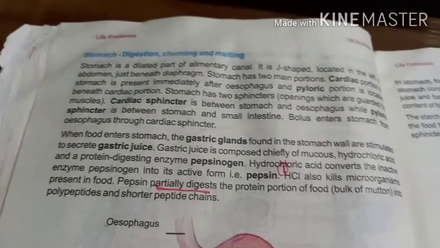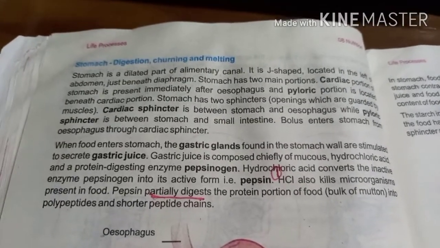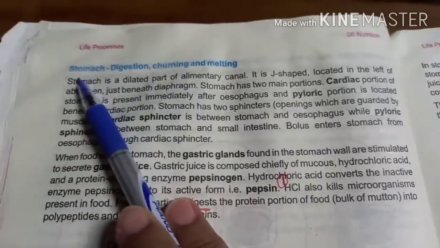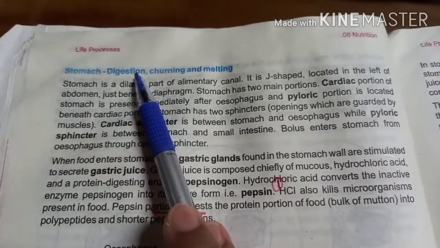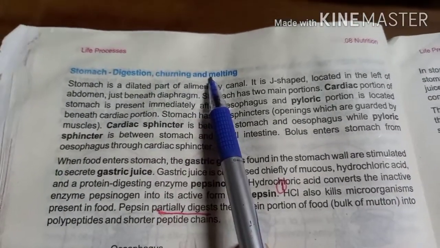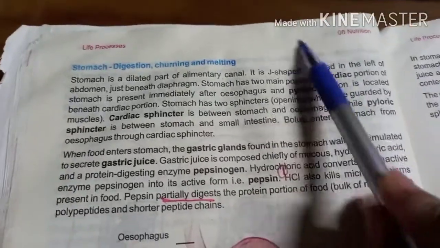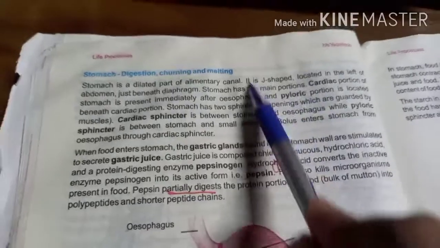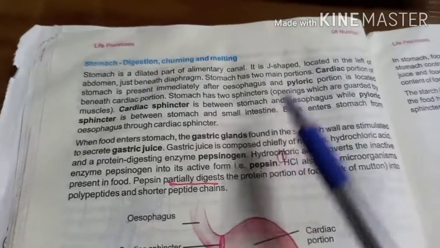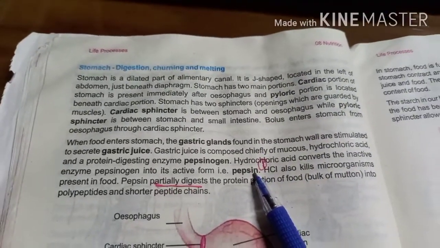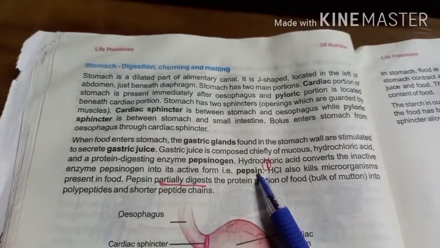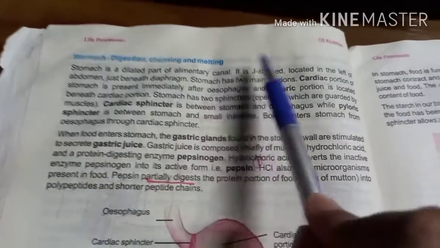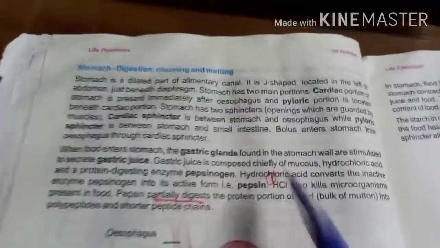Our main topic today, which is present on page number 160 of your book, is the stomach. What is the stomach doing now? It is performing churning and melting. Churning means it is turning the food in a circular motion, and finally, with the help of the different chemicals present there, the hydrochloric acid, all the big food particles are turned into a soup-like structure.